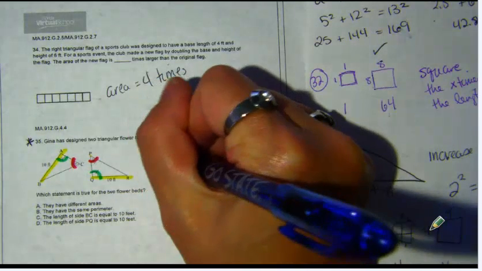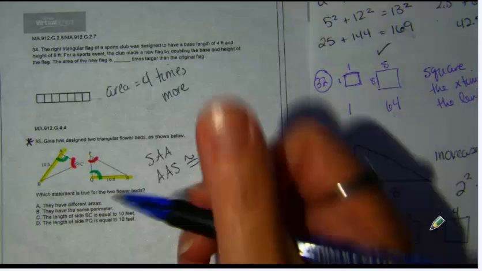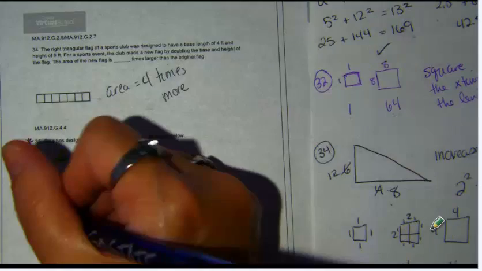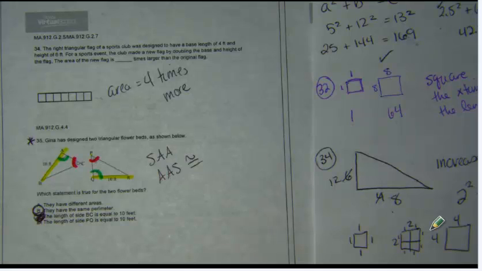Well, side, angle, angle is the same as angle, angle, side, which is a congruence. So these 2 triangles are the same. They have the same perimeter. Oops, I circled the wrong thing. Not that one. They'd have the same perimeter, the same area. BC and PR would be the same length. AC and PQ would be the same length. So anything that was talking about which parts of them were the same. Does that make sense?